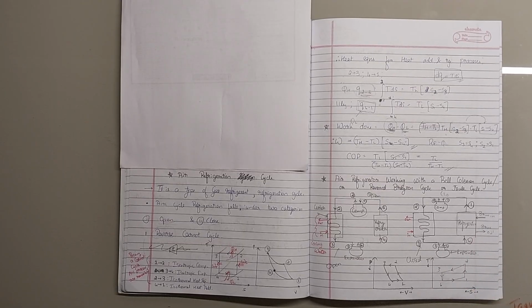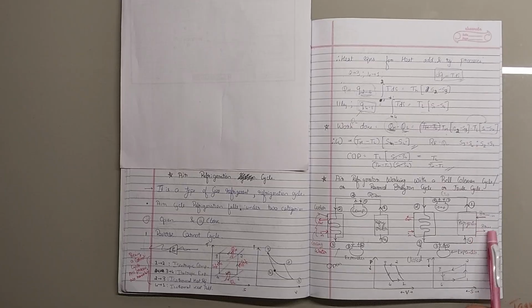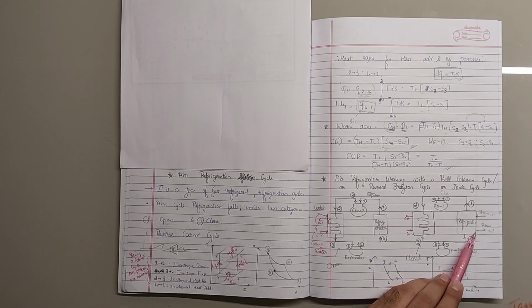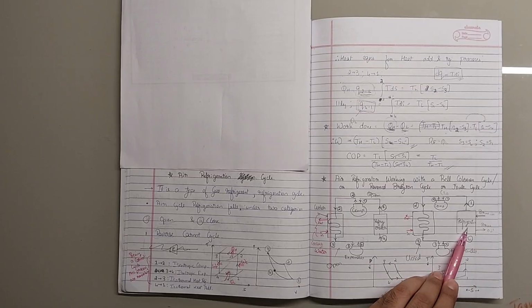In closed type, the refrigerator is also connected to the refrigeration space and the heat is transferred using a brine solution, wherein here the refrigerator itself is the heat exchanger, wherein here there is a bridge between the refrigerated space and the refrigerator.